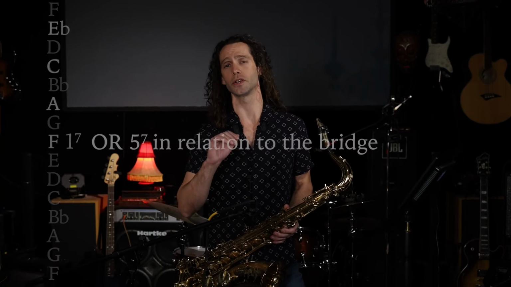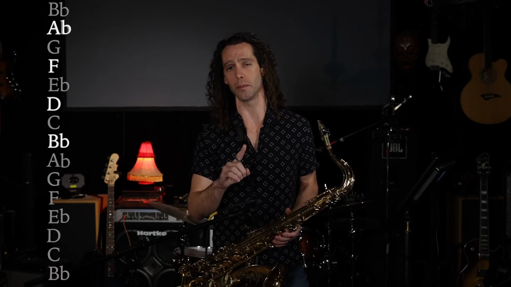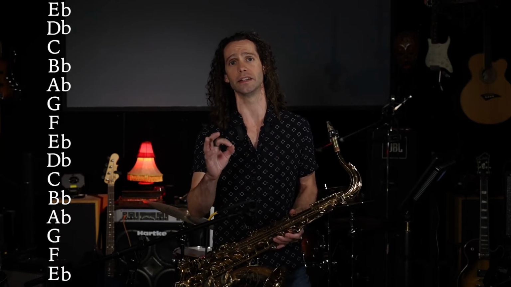So the bridge starts on the 4. So you have a dominant 4 for 1 bar, and then you have a dominant 7. And the 7 in relation to F is a dominant flat 7. So this flat 7 in relation to F is E flat. So you have B flat 7 for a bar, and then you have E flat 7 for the second bar, and then you resolve back to the 1. So then you have F7 for a bar.